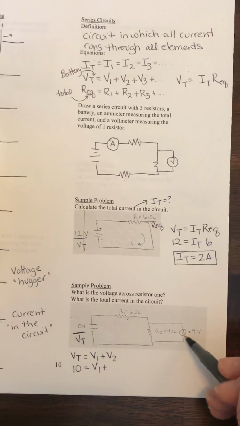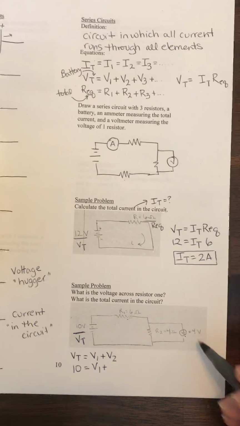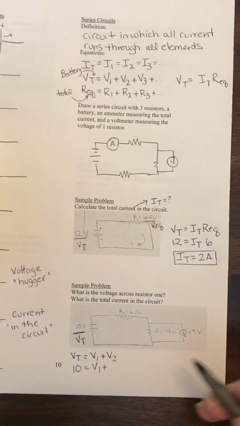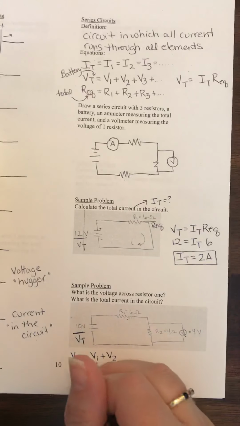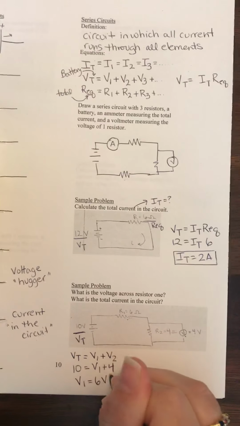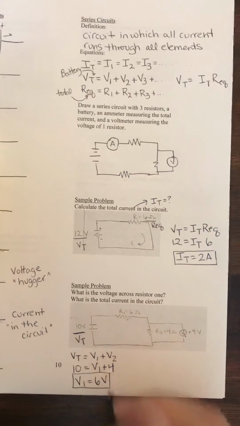And down here, we have what the voltage in resistor 2 is, which in this case is 4. Okay, so if you do this math here, we should be able to figure out that the voltage in resistor 1 is 6 volts. Okay, not bad.